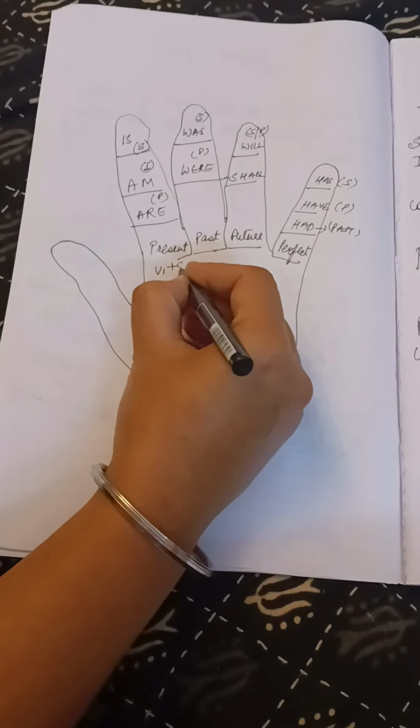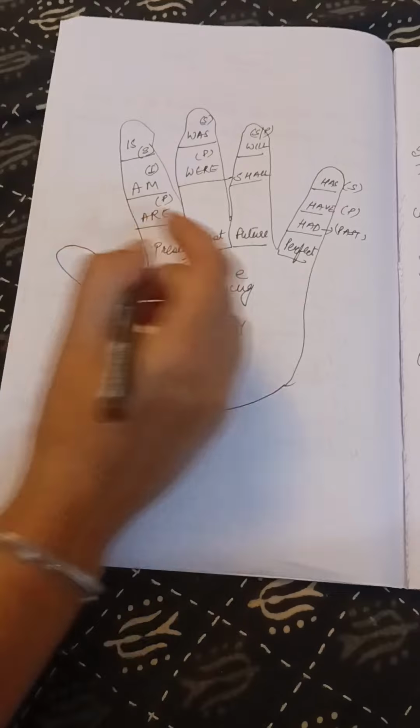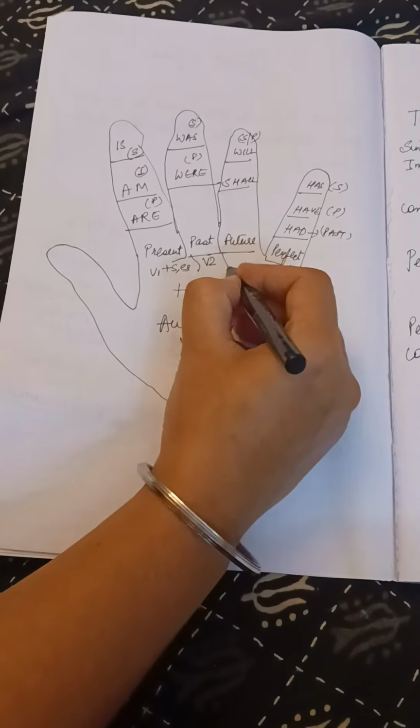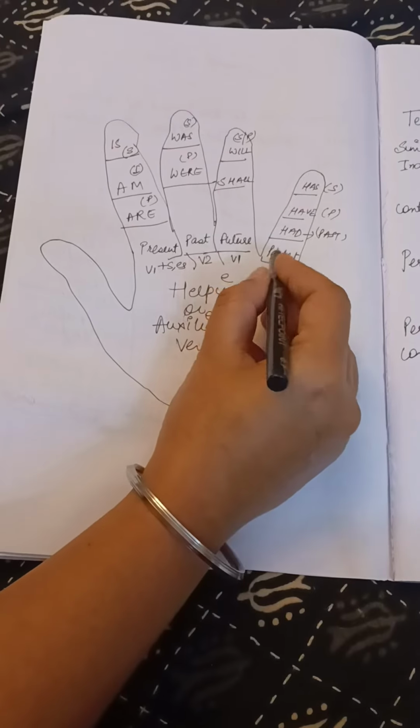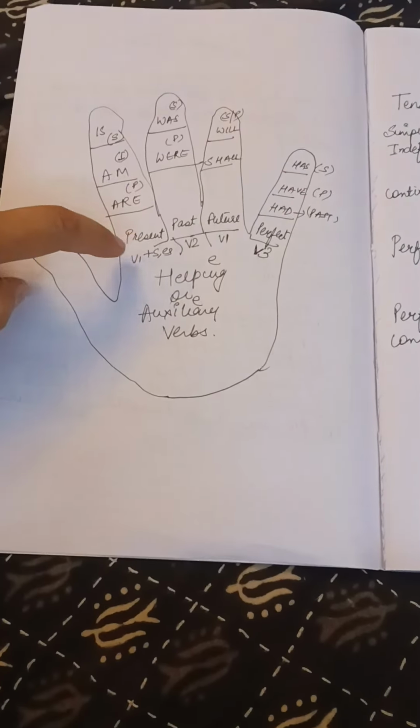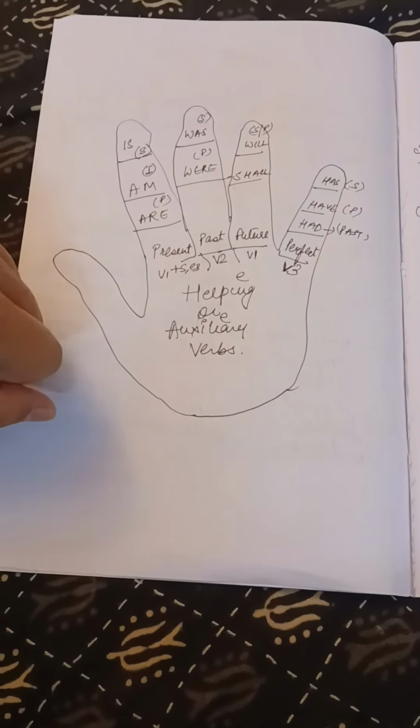V1 plus S/ES. The best friend for the past tense, V2. Future tense, it's V1. Perfect tense, V3. You have to remember the best friends for each tense.